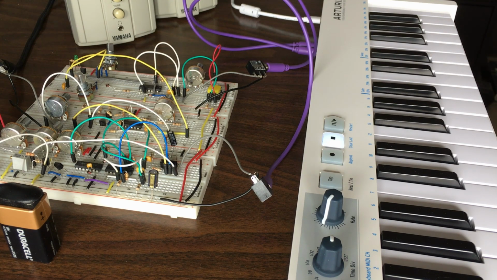And there are other components that we can add to make this more interesting. A filter, for example, would give me a lot more options about changing the way it sounds. And I think I have most of the components that I would need to build one. So that might be something also that I do in the very near future.